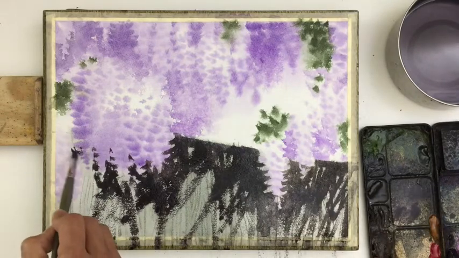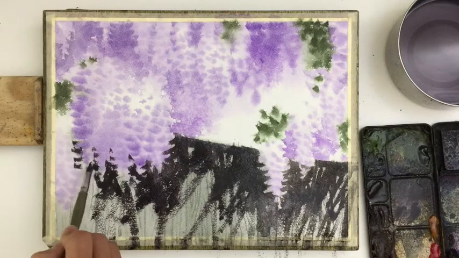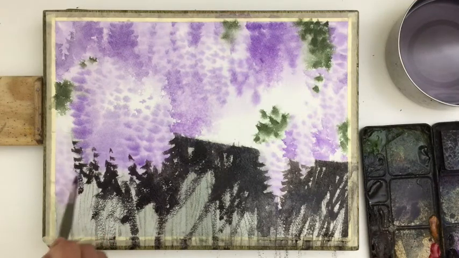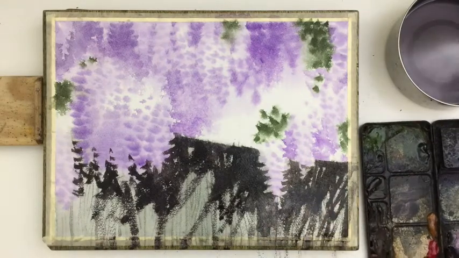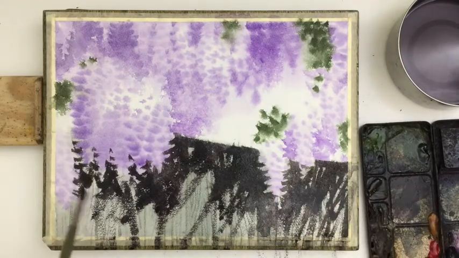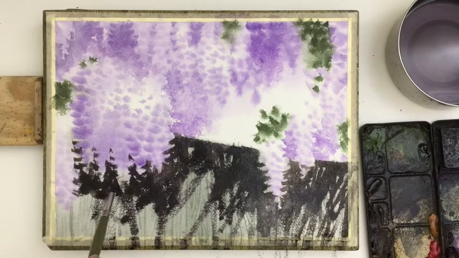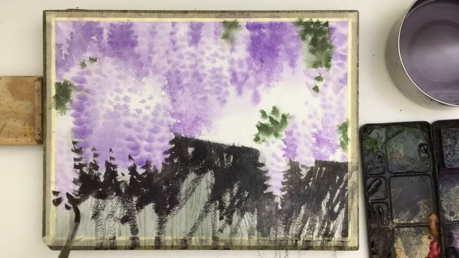And then one more here, and then one more here. I hope you can follow, because it can be a bit tricky. See, one more here. You see I'm painting the negative space.